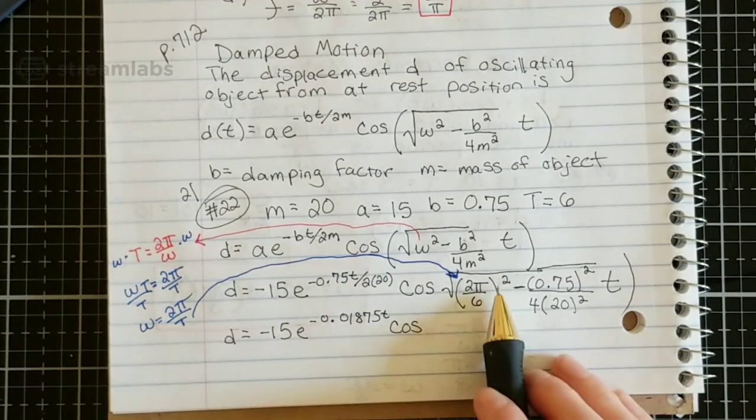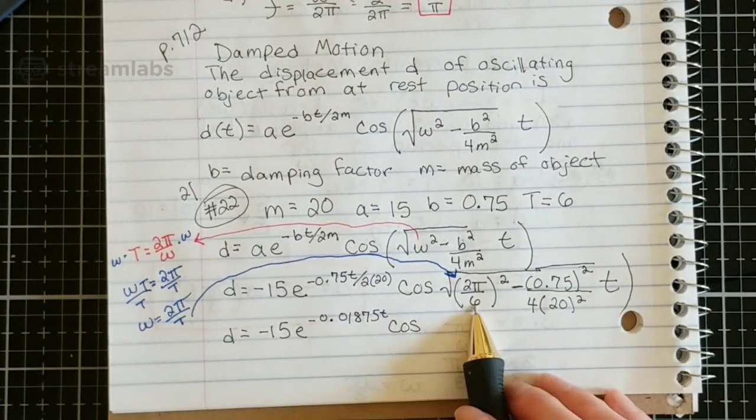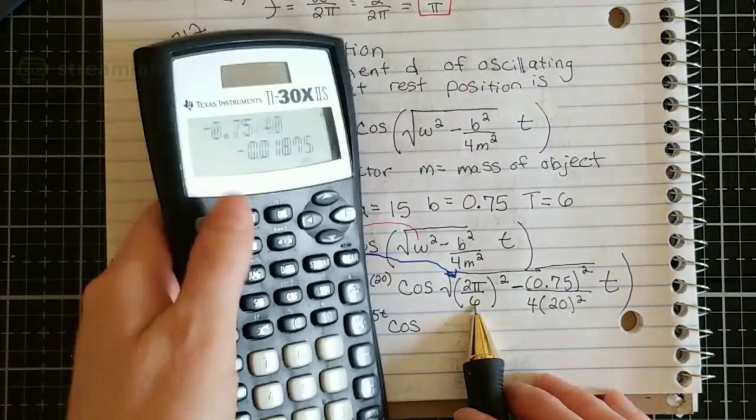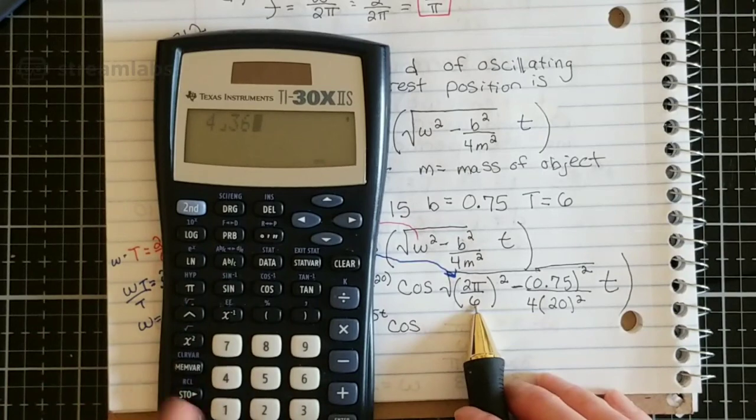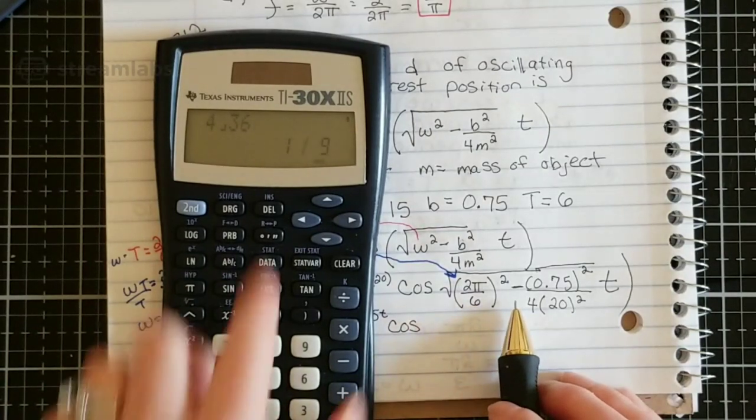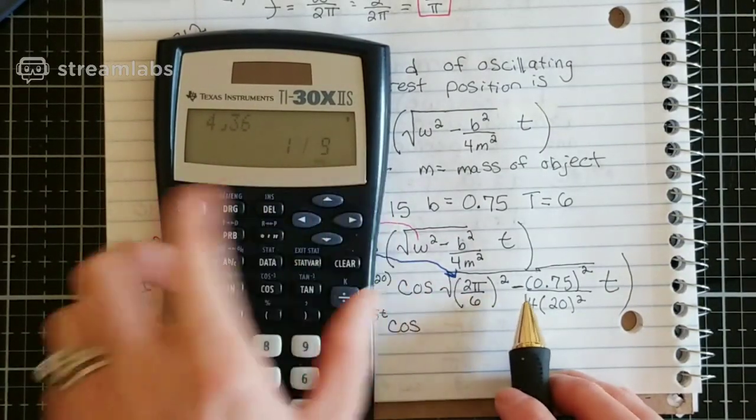All right, so 2 squared would be 4, and 6 squared would be 36. So we want to reduce 4 over 36. Okay, so that's going to be 1 over 9.